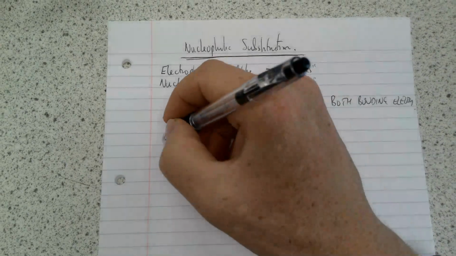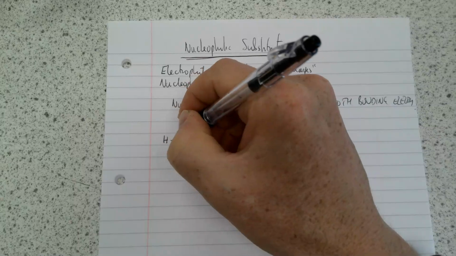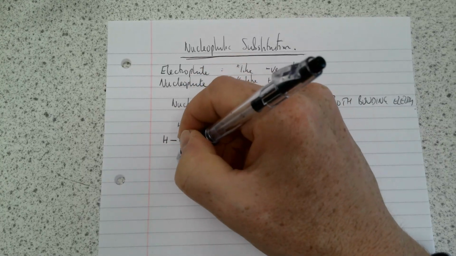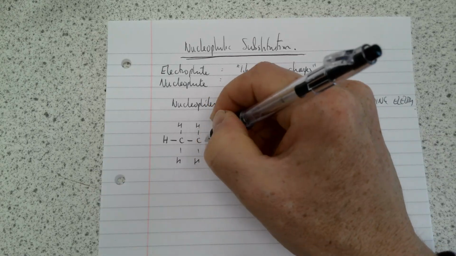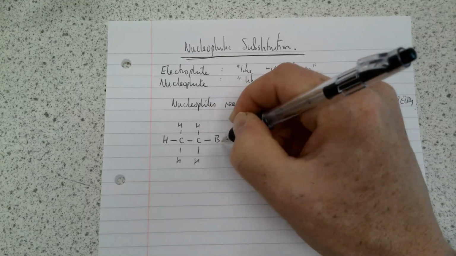Right, so an example of this then would be something like this molecule. What would you call that, please? Tell each other, what would you call this?